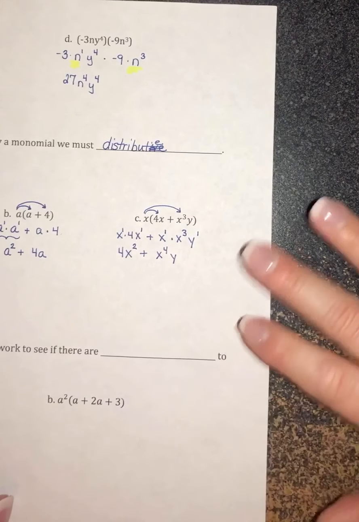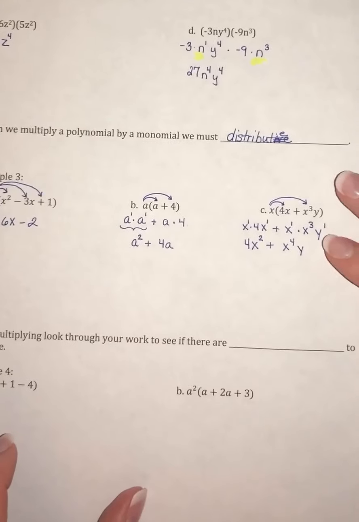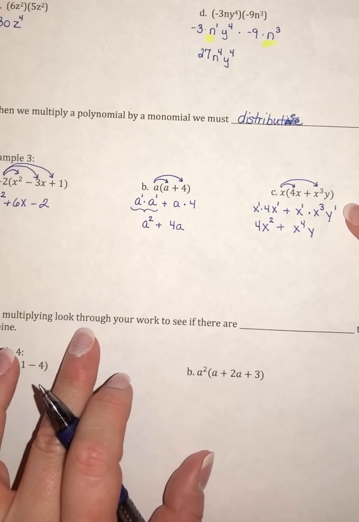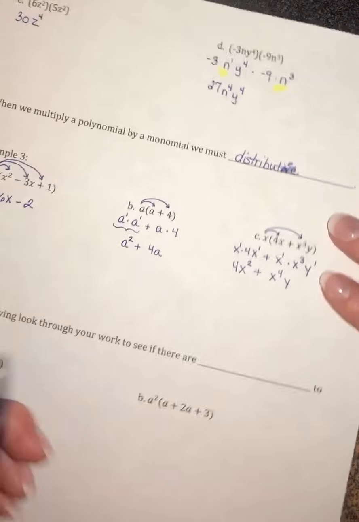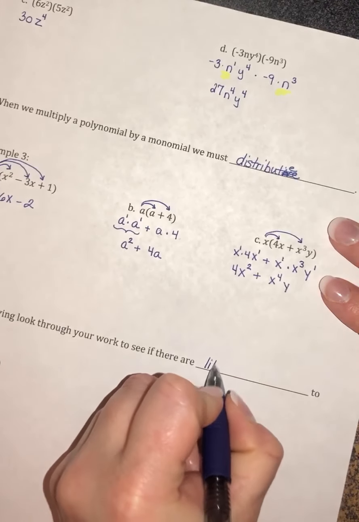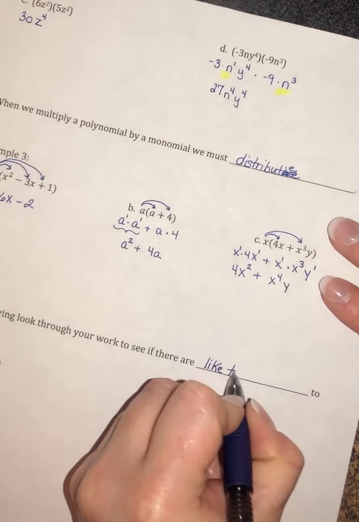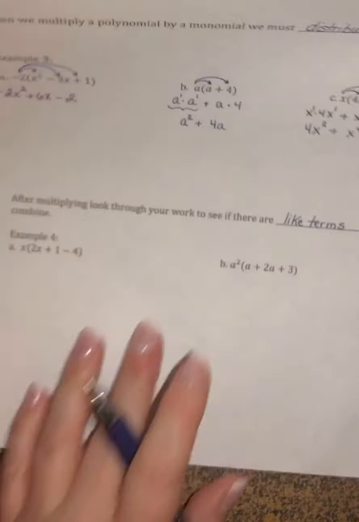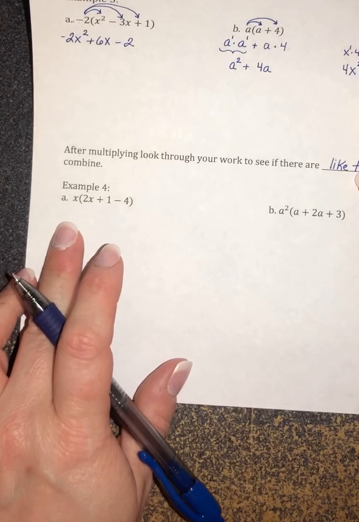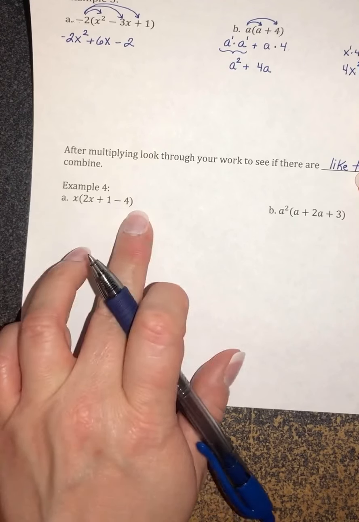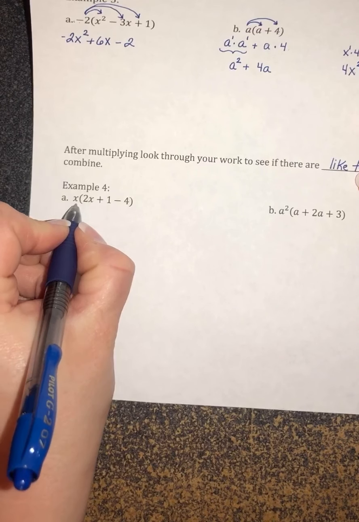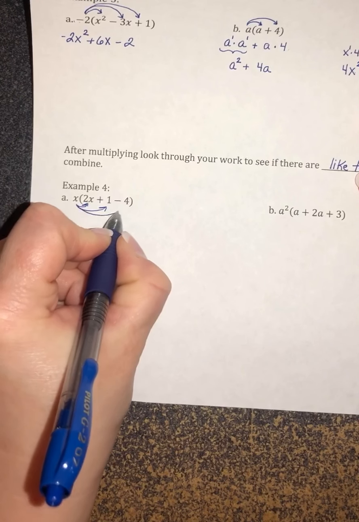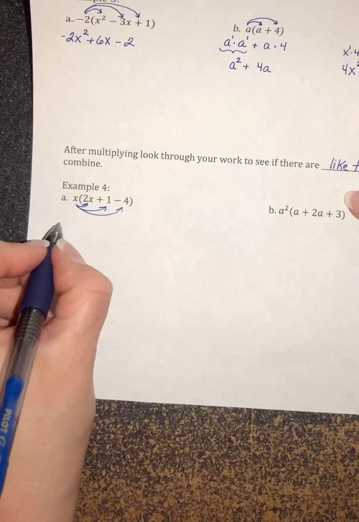Now, it's always a good idea to see if there's any combining of like terms that need to happen. After multiplying, look through your work to see if there are like terms to combine. So let's do a couple of those examples. Let's look at our first one. X times this trinomial. So again, I'm going to multiply x times every term of that trinomial.